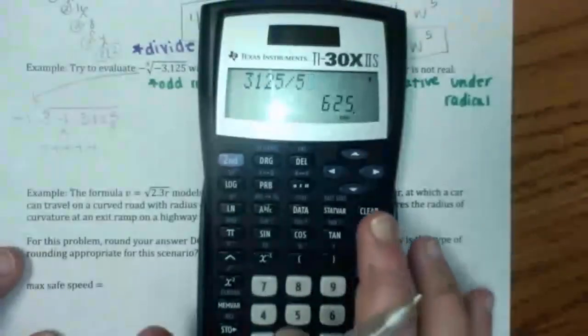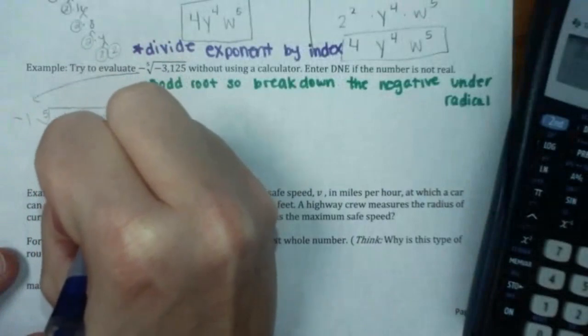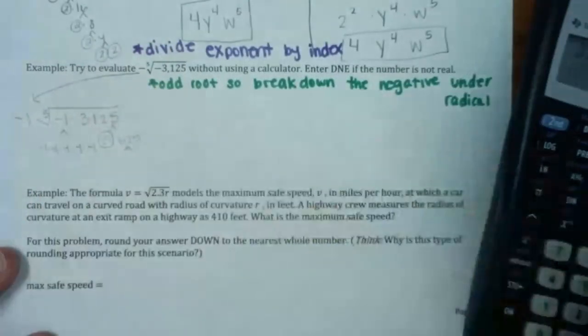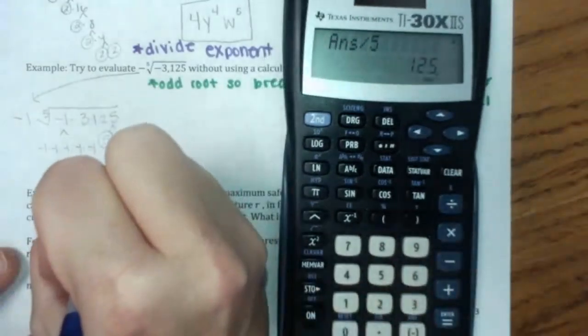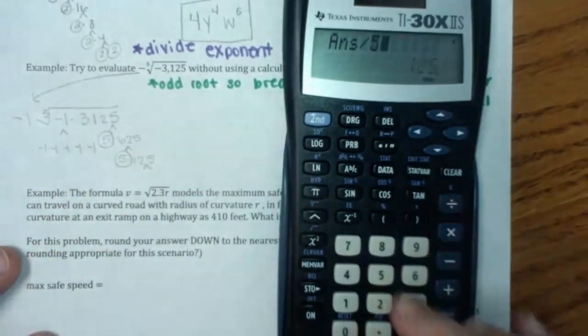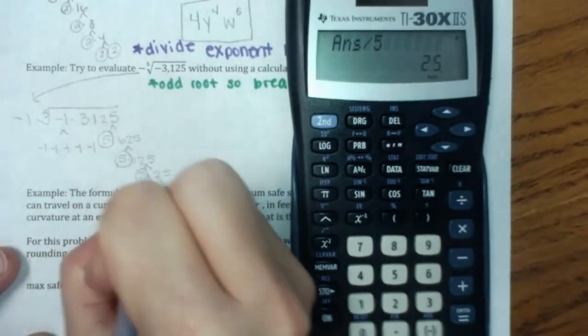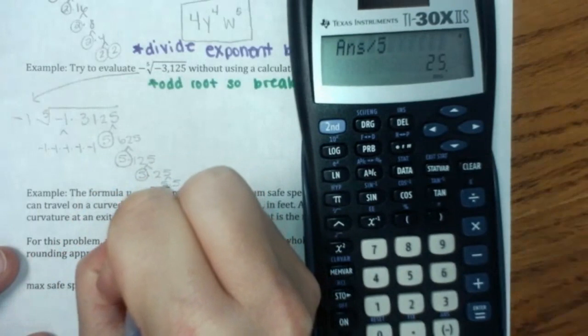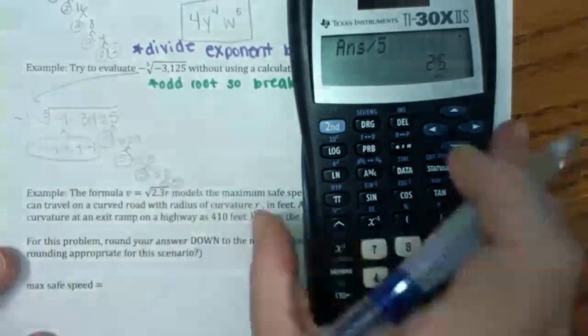Let's break that down. 3,125 divided by 5 is 625. So 5 times 625. 5 doesn't get circled. 625 is 5 times 125. 5 doesn't get circled. 125 is 5 times 25. 5 doesn't get circled. 25 is 5 times 5. And then here's those 5 of a kind that we're looking for.